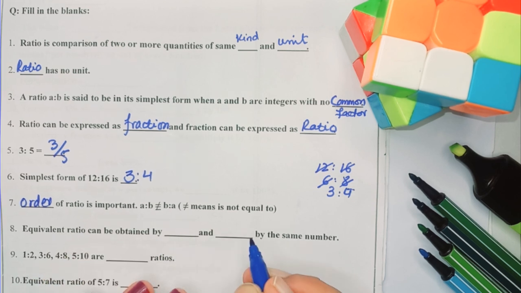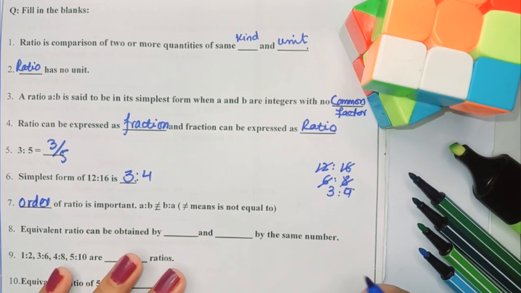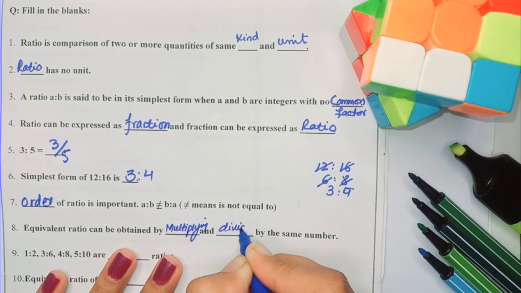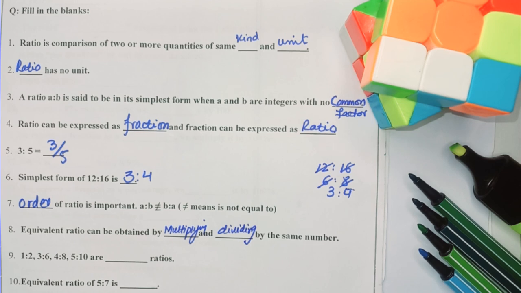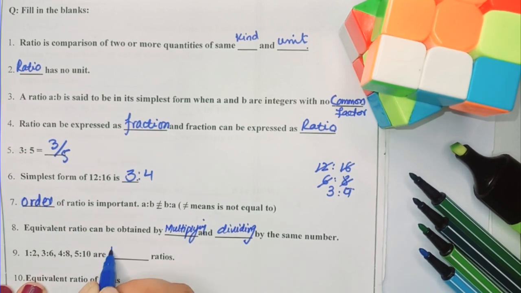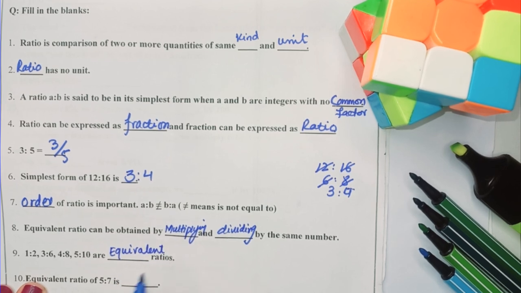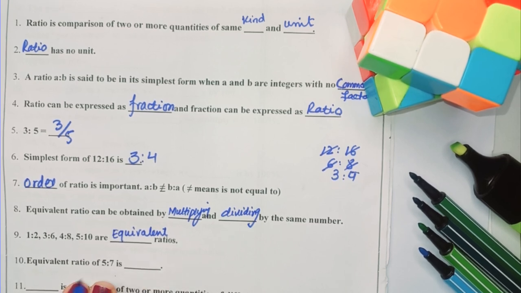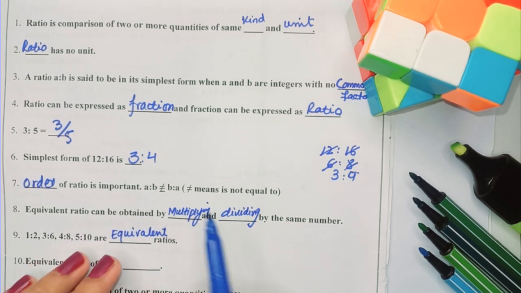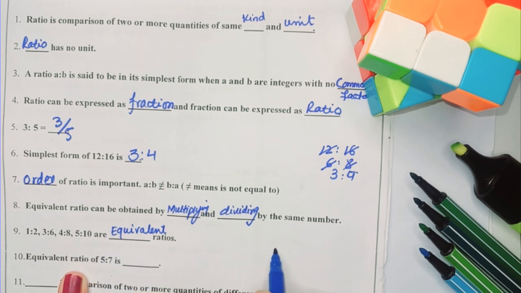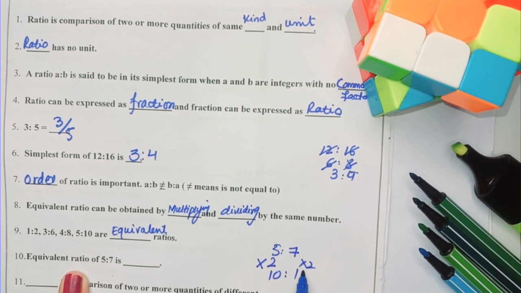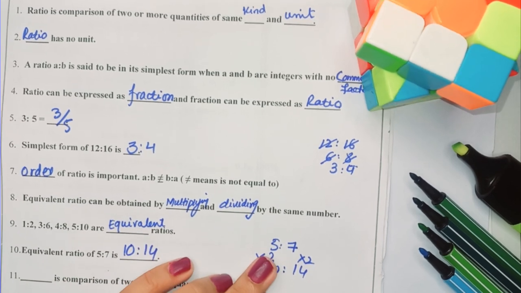Equivalent ratio can be obtained by multiplying and dividing by the same number. 1:2, 3:6, 4:8, 5:10, these are equivalent ratios. Now we have to write the equivalent ratio of 5:7. I can multiply it by 2, so it will be 10 and 14. This is my equivalent ratio because I have multiplied both by the same number, 2.